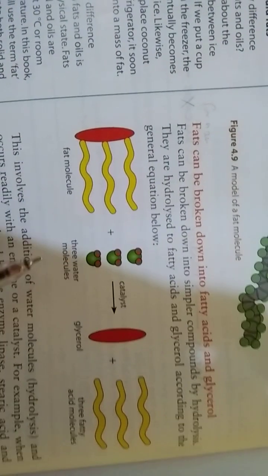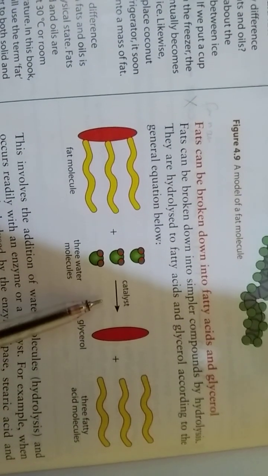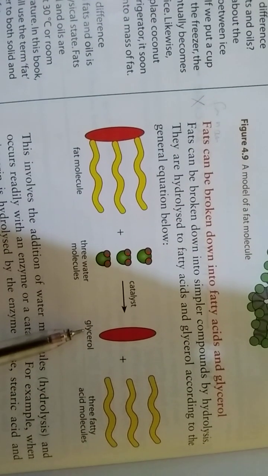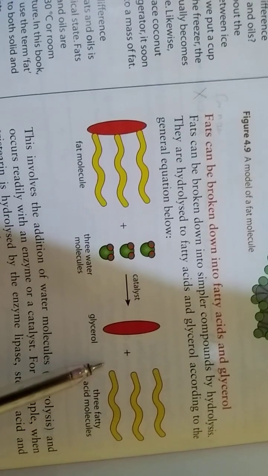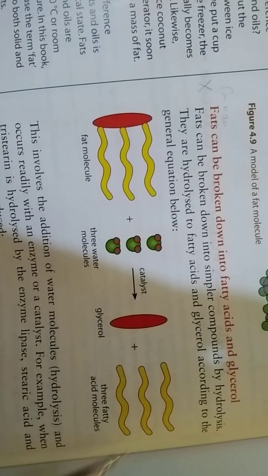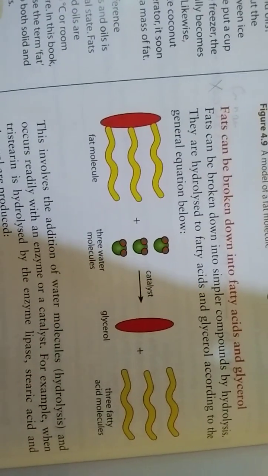One fat molecule plus three water molecules break down into glycerol and three fatty acid molecules. One, two, three fatty acid molecules. These are the long chains of carbon, hydrogen and oxygen.